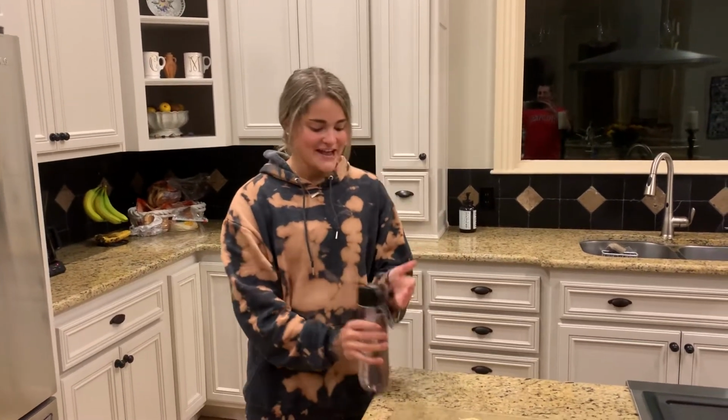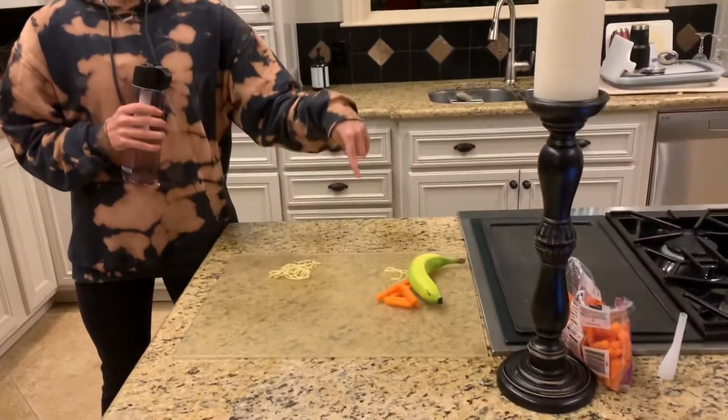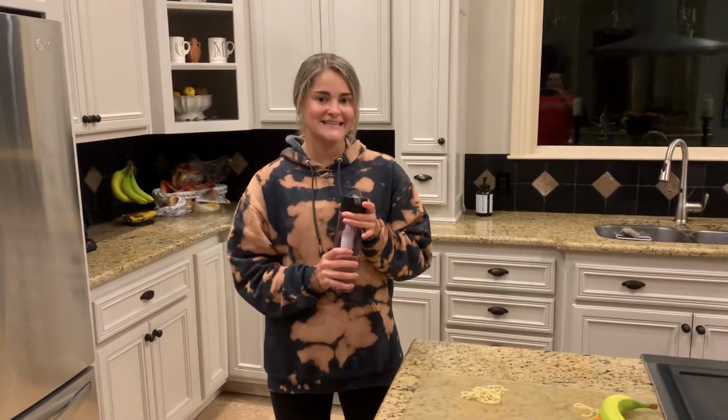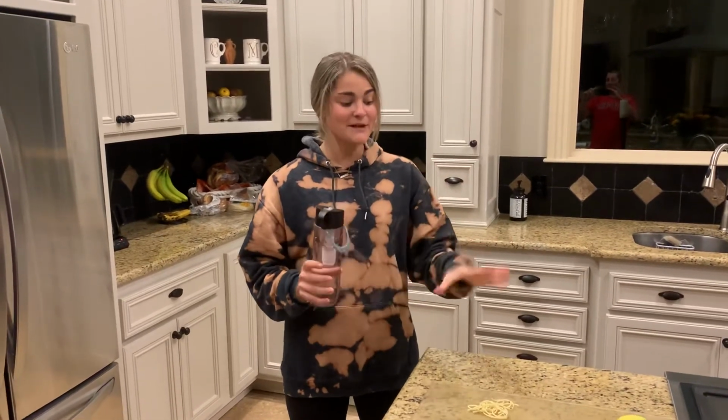Hello, so today I'm going to use a water bottle and some food, some spaghetti from dinner, some carrots, and a banana, and this water bottle to show the renal system and represent the kidneys, the nephron, and so forth. The biggest process that we're going to go over is the whole filtration process. And our kidneys are very, very important units for our body.